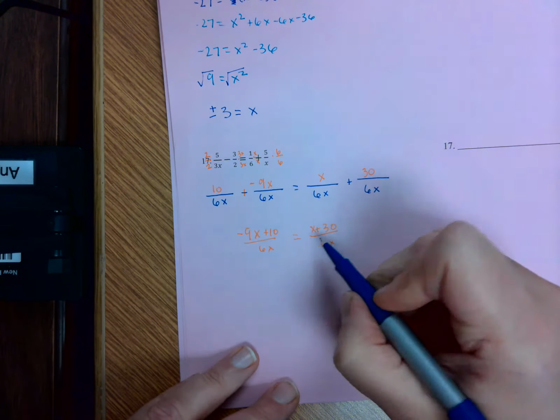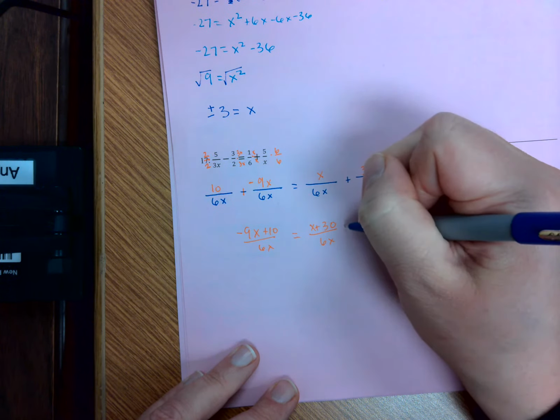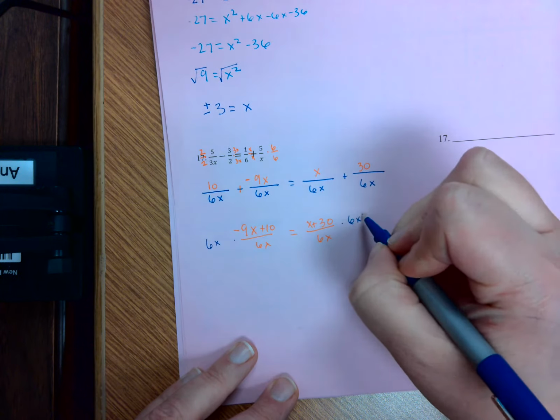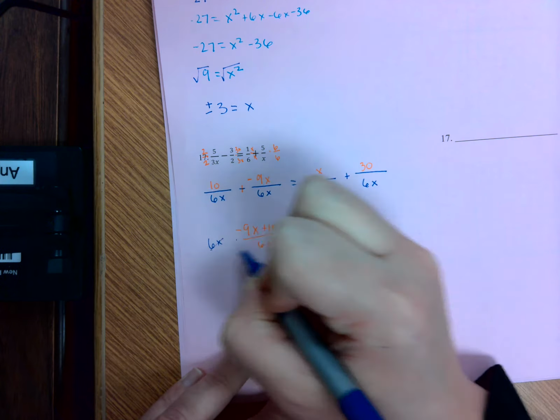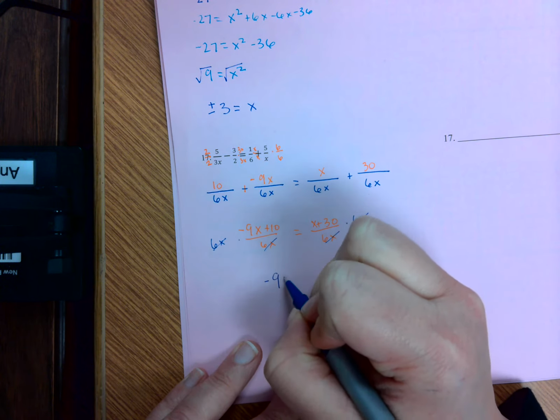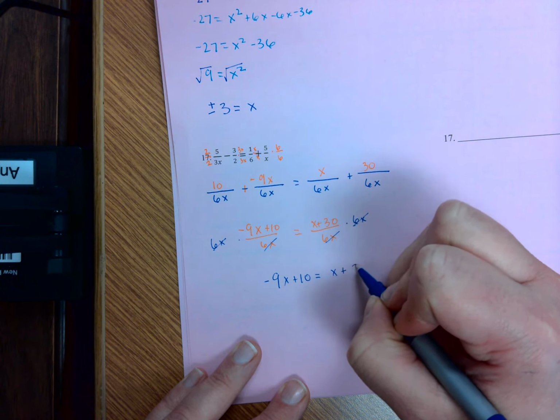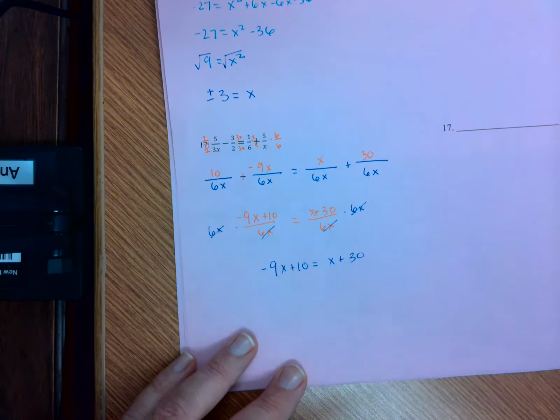Now, because of this division, I'm going to multiply by 6x on both sides. The thing that's nice about this is because the denominators are the exact same on both sides. So really, I'm just looking at what is on top of both of those fractions. Now I can easily solve this.